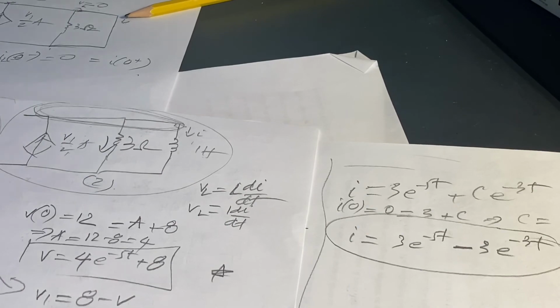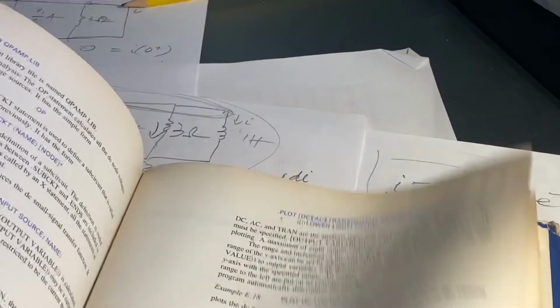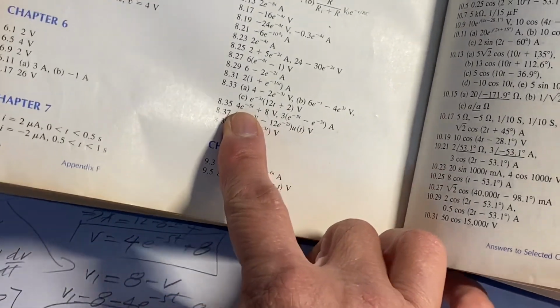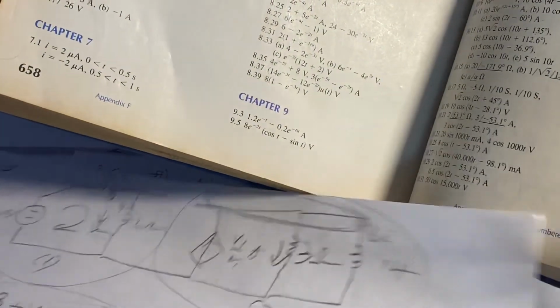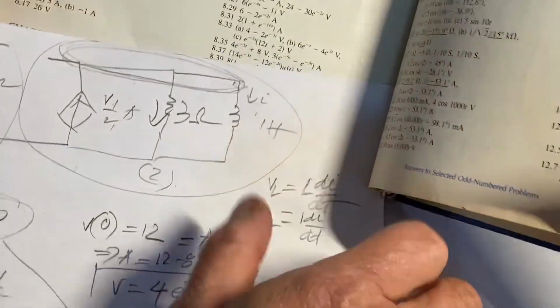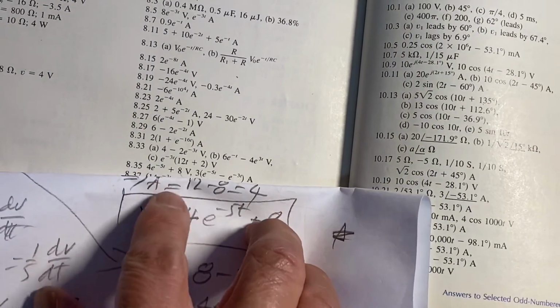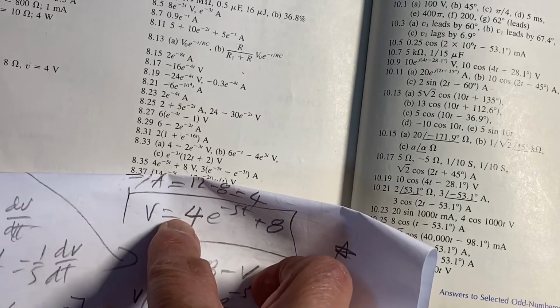Let me check in the book. This is problem 8.35 here. We got 4e^(-5t) plus 8 volts. Okay, this is the voltage.